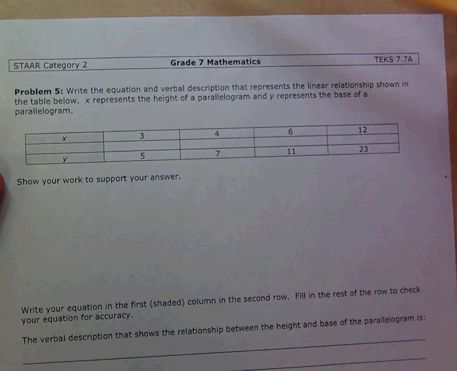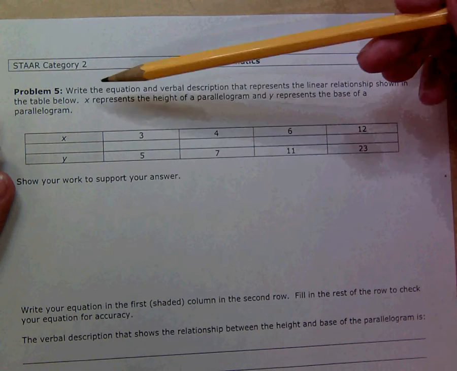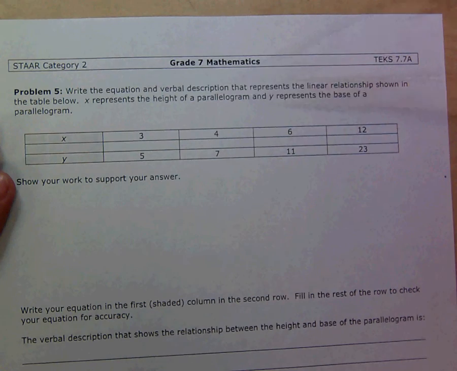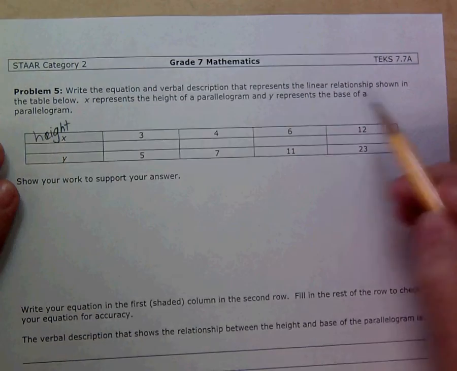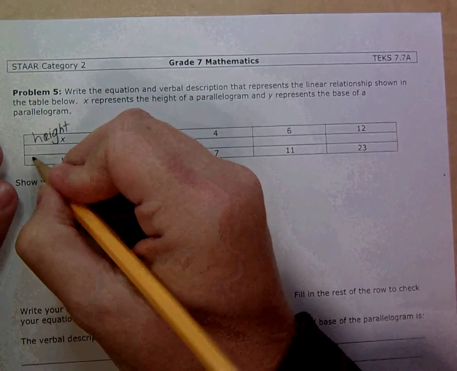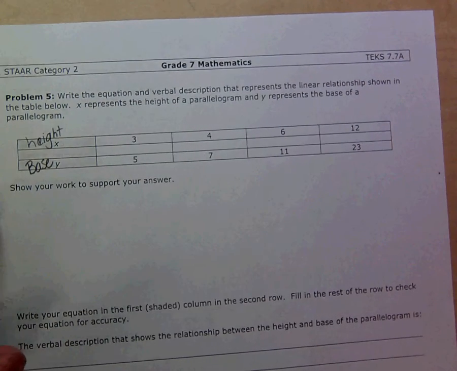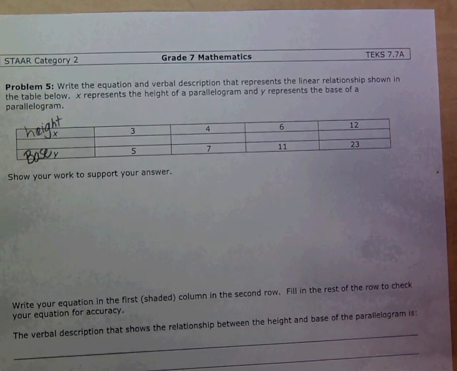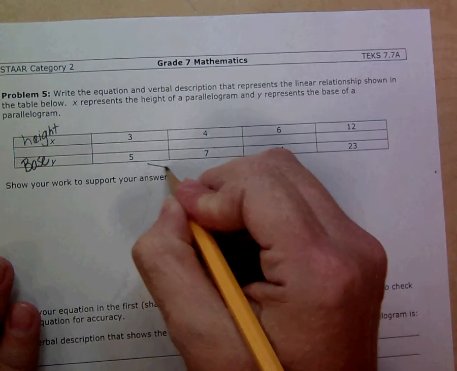We can handle this. Problem 5, write the equation and verbal description that represents the linear relationship shown in the table below. X represents the height of the parallelogram. Okay, so we're going to put height, and Y represents the base. Okay, so show your answer to support your work. So we're going to do the same thing that we did last time. We're going to find our rate of change, because that's what M is, and we're going to plug in some numbers and we're going to figure out what this stuff is. Alright, so our change in Y.